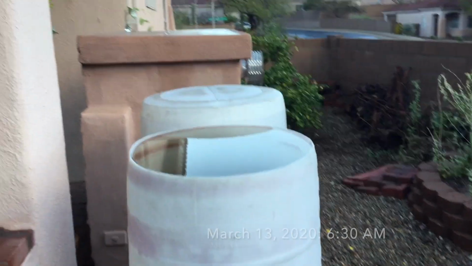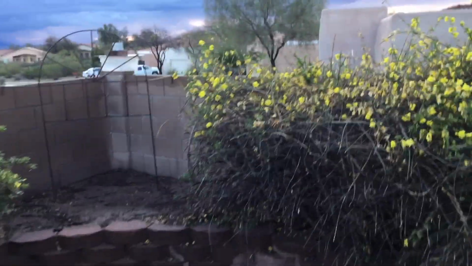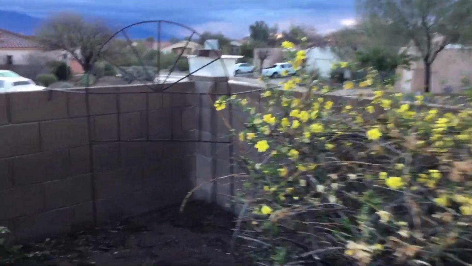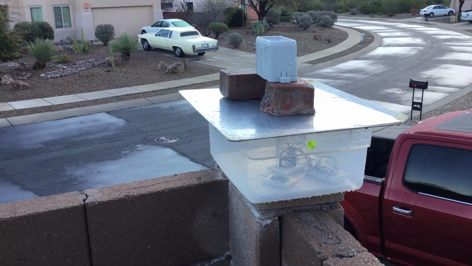Folks, you can see from my rainwater barrels that we had quite a bit of rain last night. I set this up a little late, about halfway into the storm, and sure enough, we got some good results.